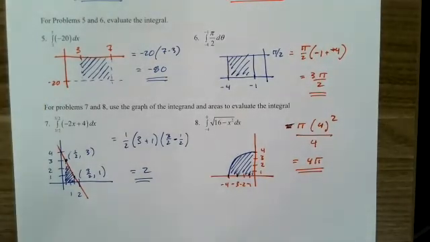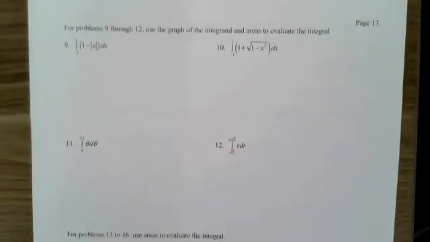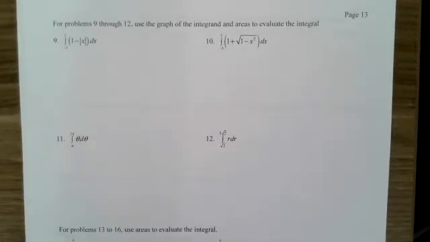Notice if you did this with a calculator, you would not get 4 pi, you'd get 4 times 3.14, which is an example where a calculator can check your work, but can't really find the answer unless you're intelligent about it. I guess you could back check, but at any rate.